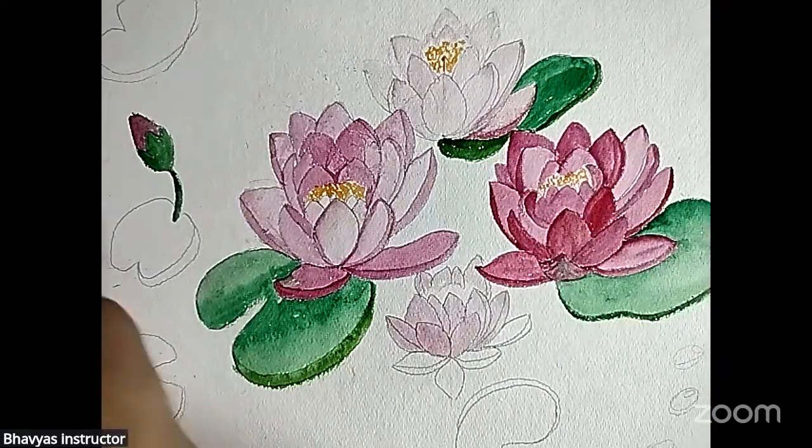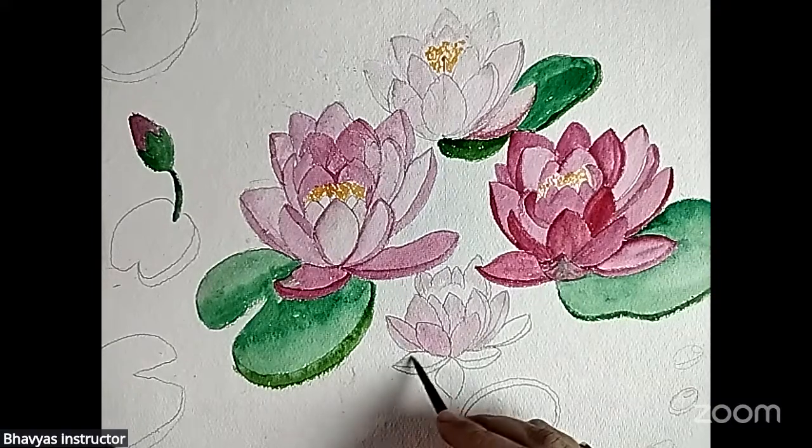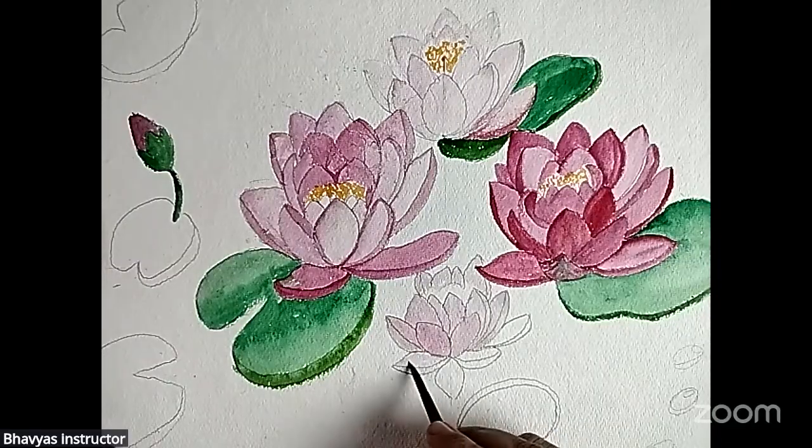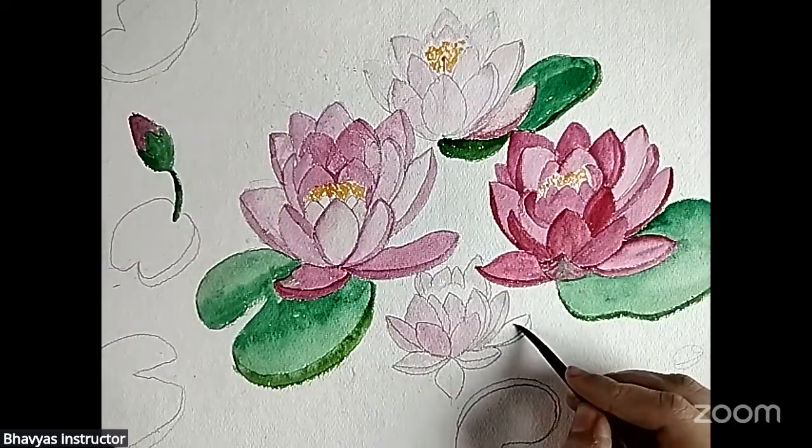And down the petals, just add light pink. Leave a little white line space. Okay, like this.